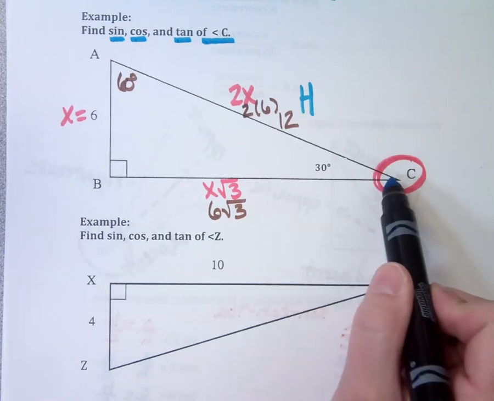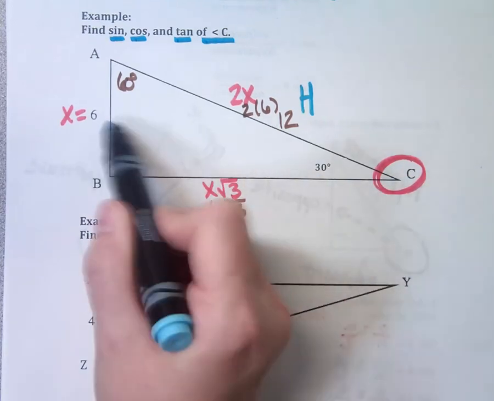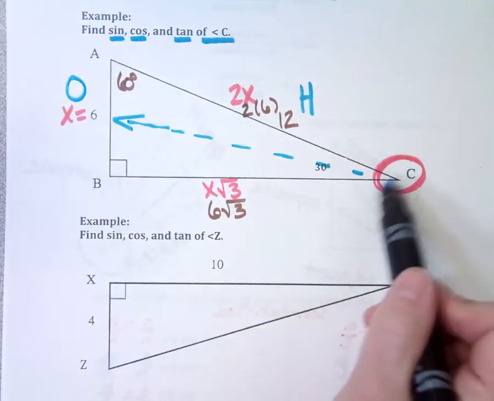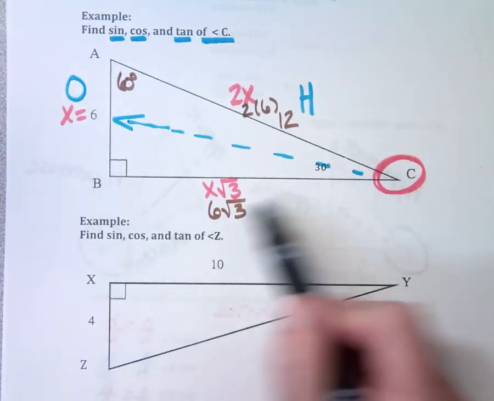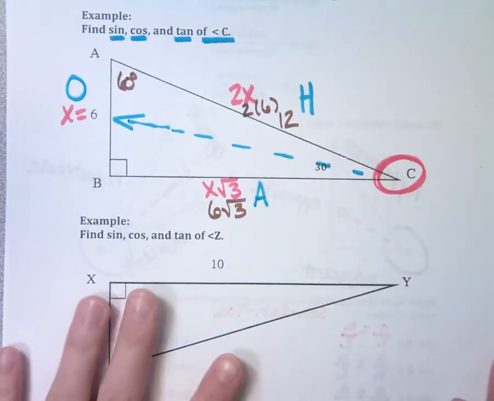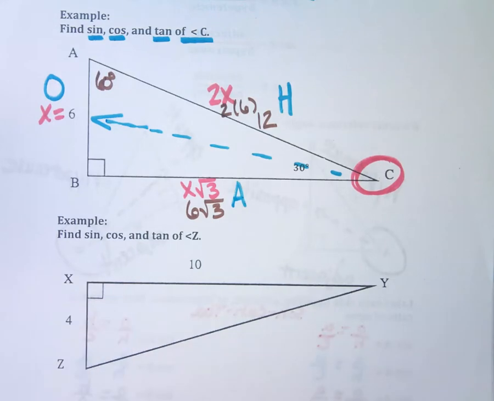Which one would you say is opposite? The 6. The 6 is all the way across from angle C, so that's the opposite. And then the adjacent would be the 6 square root of 3 because it's just right next to it. Now we're ready to go. So you have to make sure you know all 3 sides to your triangle, and then you have to make sure you have them marked, opposite, hypotenuse, adjacent.